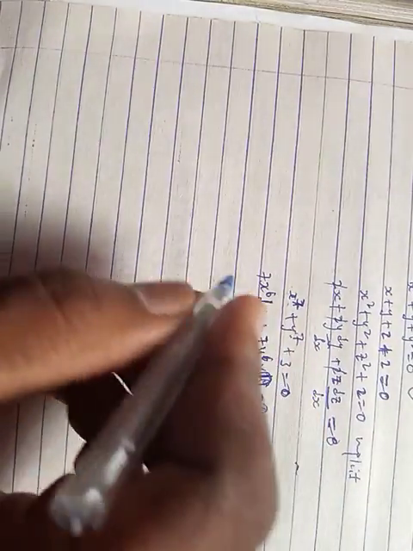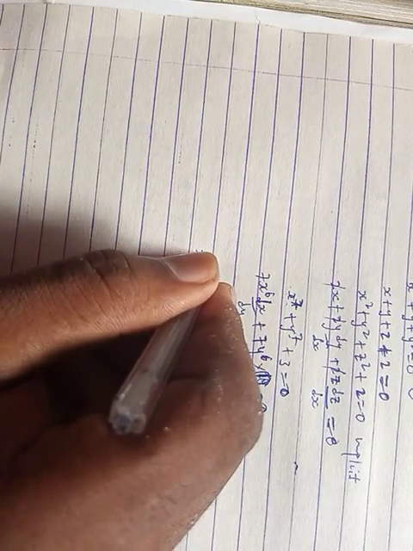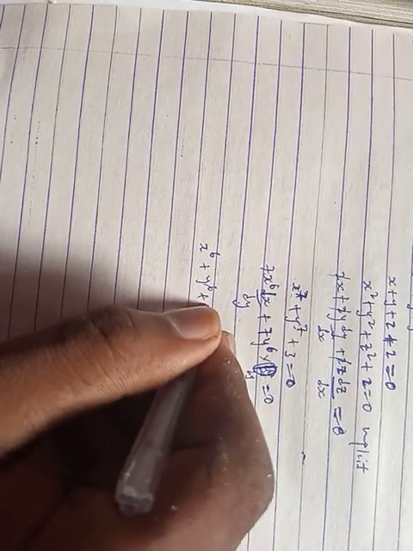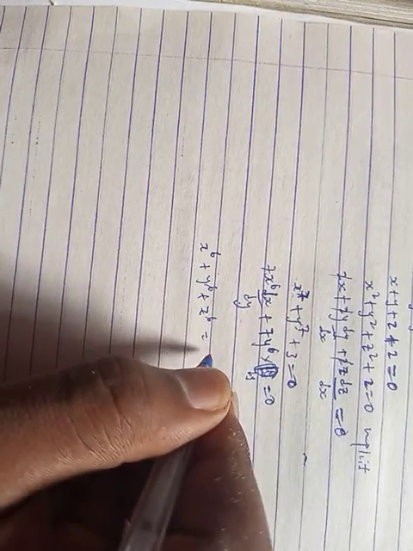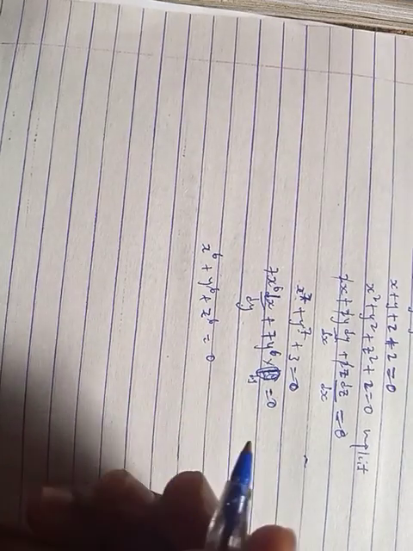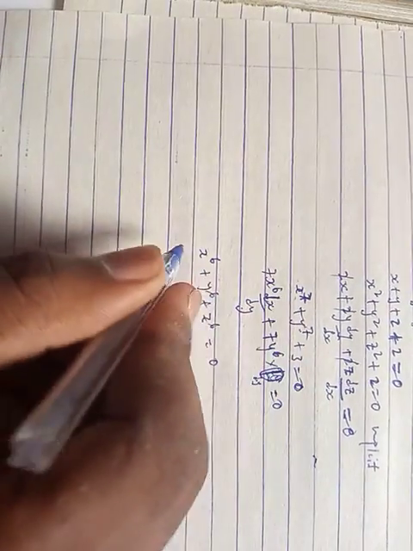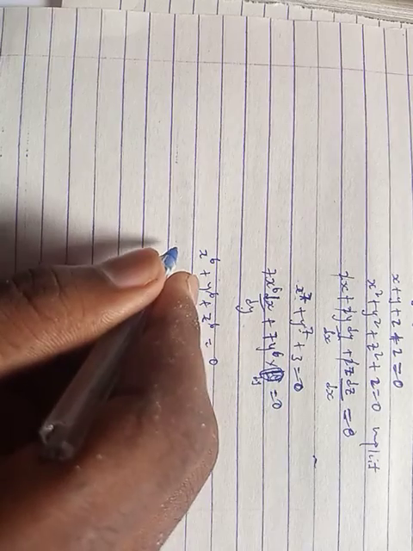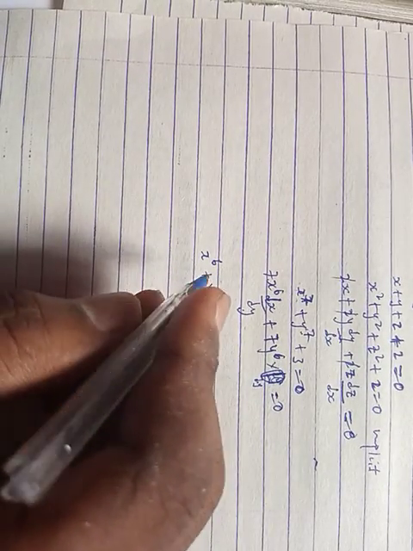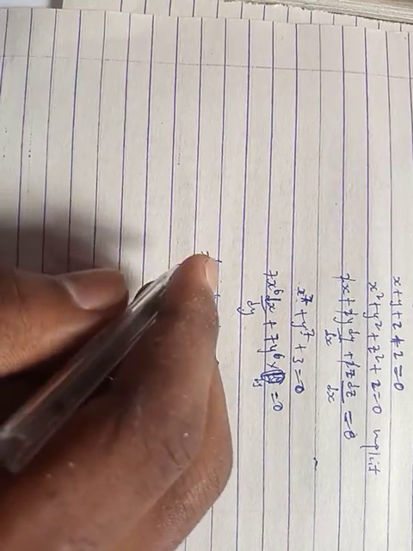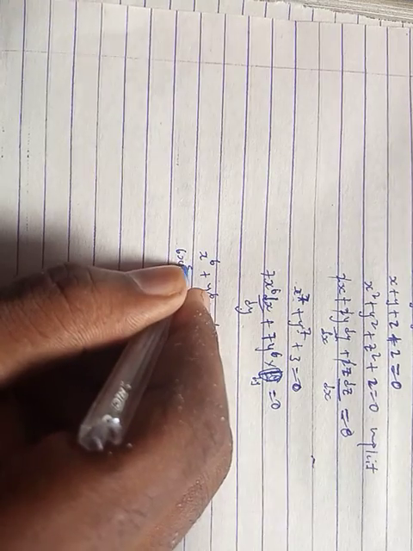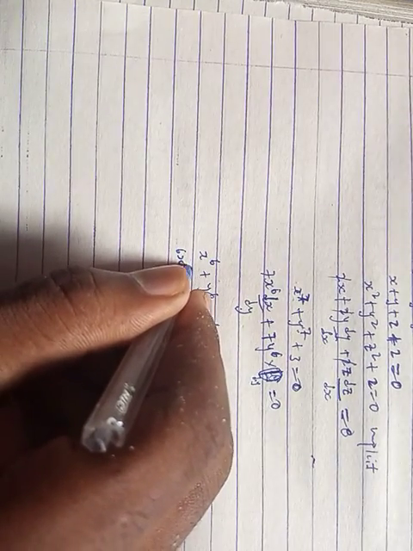In the same way, when you have x^6 plus y^6 plus z^6 is equal to 0, and we are differentiating all this with respect to x, what do we do? We are differentiating the implicit function with respect to x. First, we differentiate this with respect to x, and we'll have 6x^5.